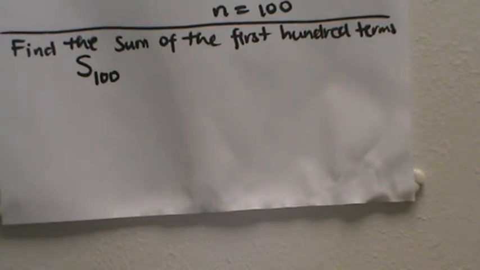Now 100 is a very big number, and if you were to do it individually, because the question is not restrictive, you are just told to find that sum. If you wanted to add up 100 numbers, you'd first have to work out what all those 100 numbers are, and then add them continuously like that, and that would take you a very long time. But luckily for us, we have a formula.